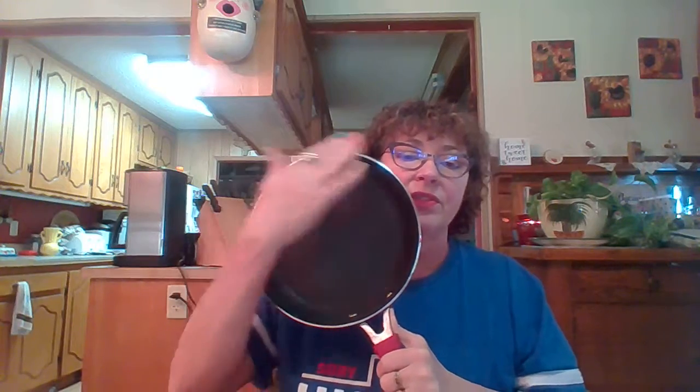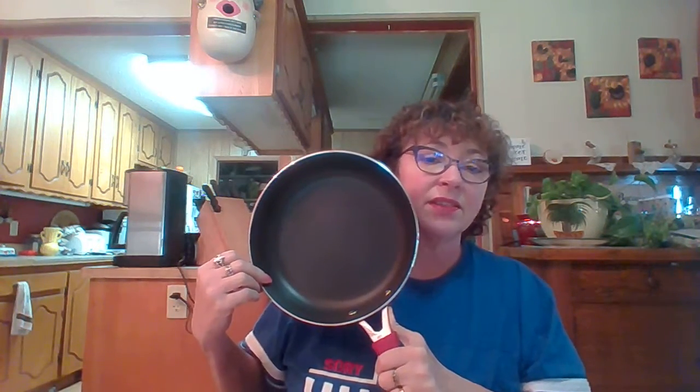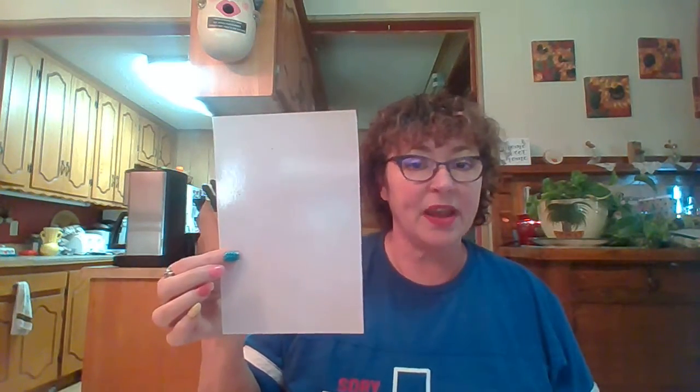My frying pan. It's a circle. See? But it's 3D because it has some width and height to it as well as the length. So there's my 3D circle, my frying pan. A piece of paper like this, that's a rectangle.